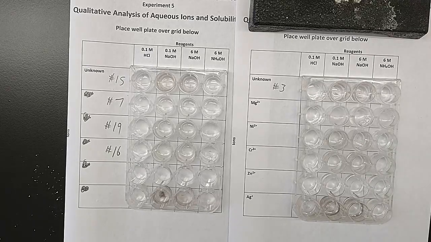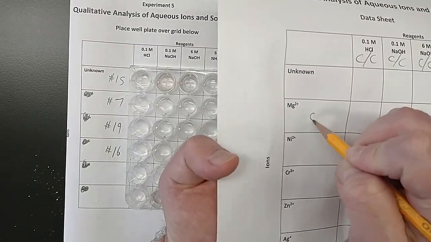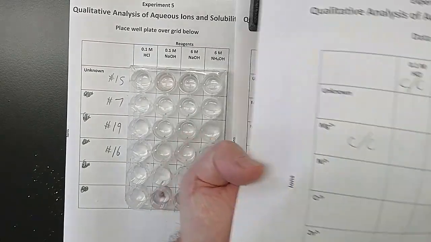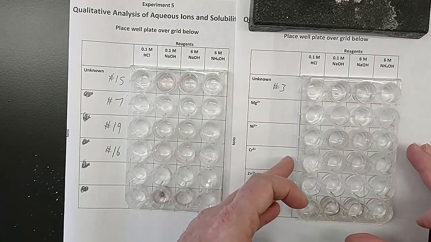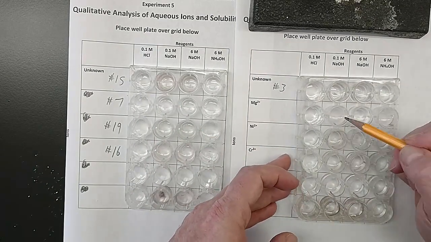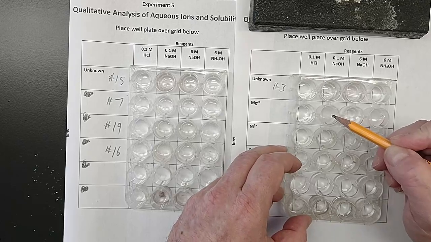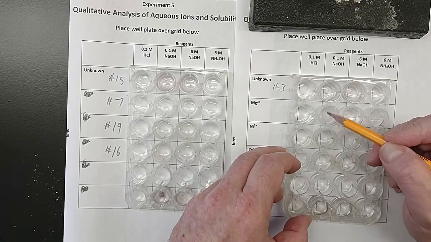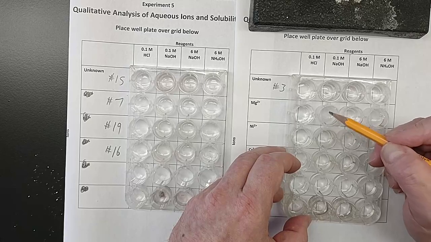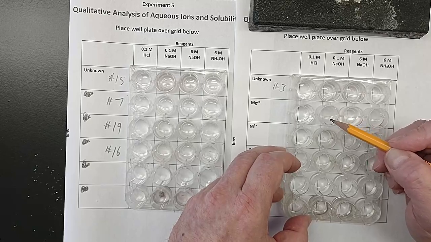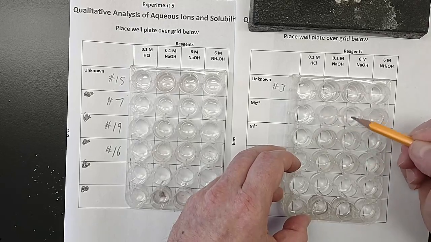Now, the magnesium was clear and colorless when I started, but if you look, in the NaOH one, the dilute one, if I move it over the line, you can't really see the line there anymore because this is cloudy and white. The 6 molar sodium hydroxide also, it's a little cloudy and white.